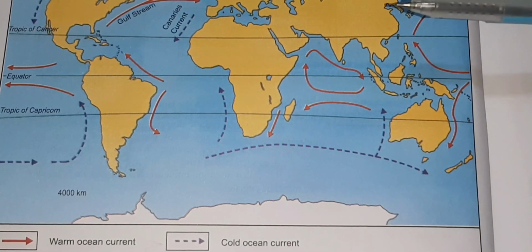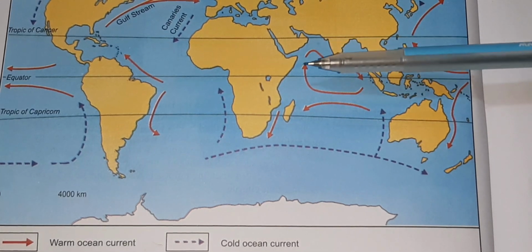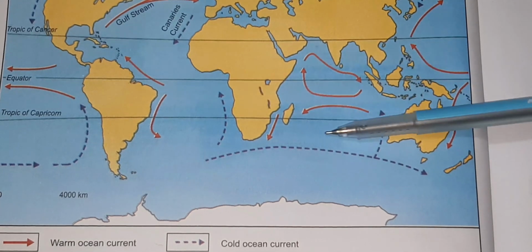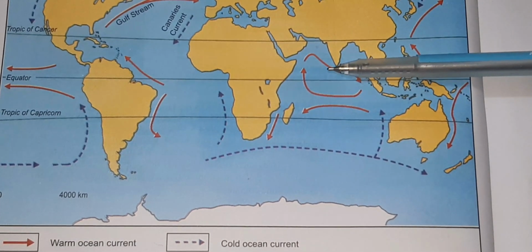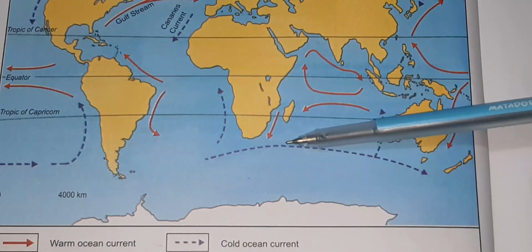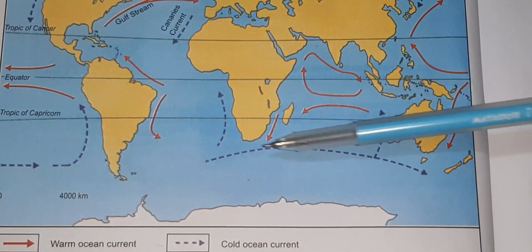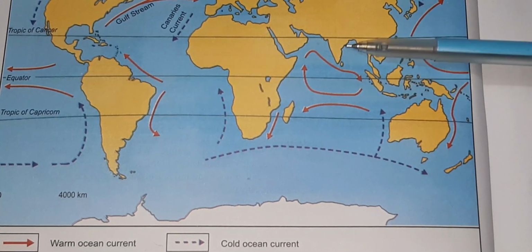So here is another diagram that is showing warm ocean currents and cold ocean currents. The movement of the main ocean currents of the world: if you see the red color, that is showing the warm ocean current, and here the black is the cold ocean current. So different places have different movements of ocean currents, right?